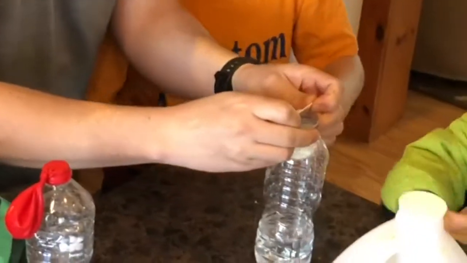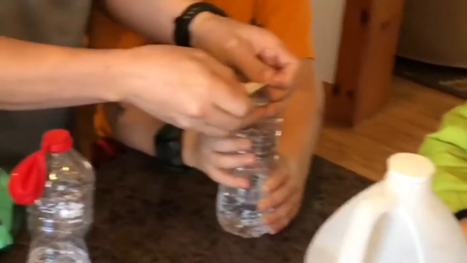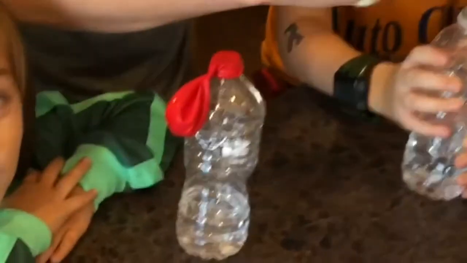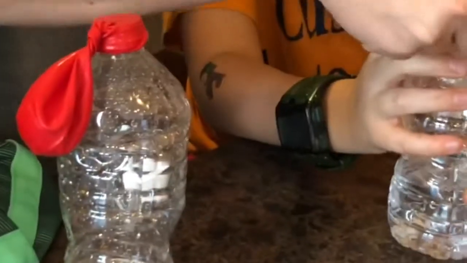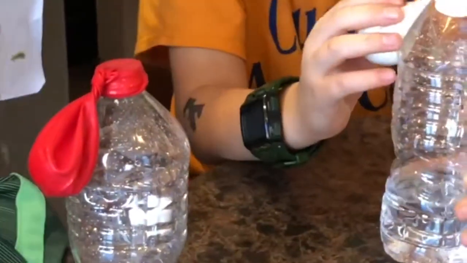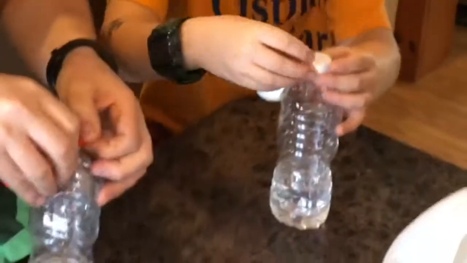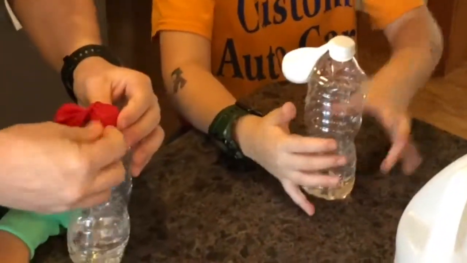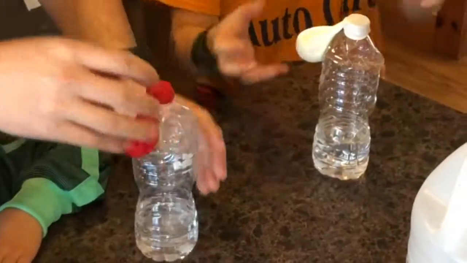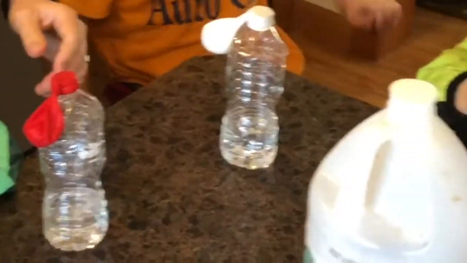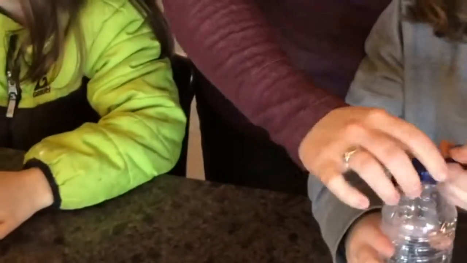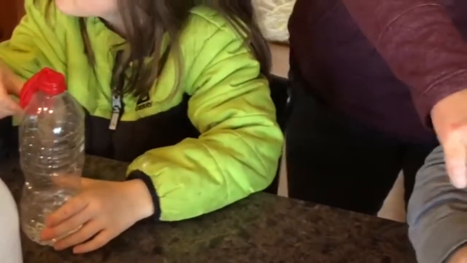Roll the bottle. Can you hold it for me? All right, make sure it's on good, because something kind of cool is going to happen. We're going to be able to see how much CO2 product is created from this.